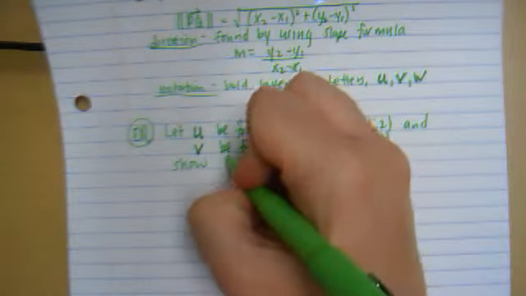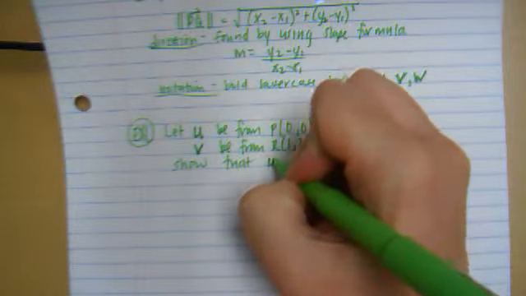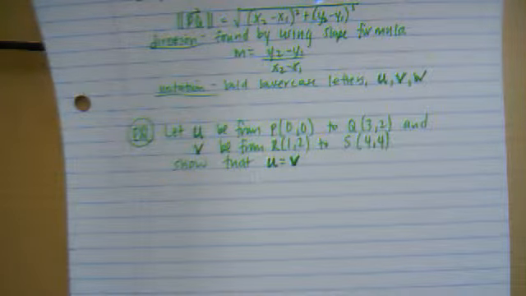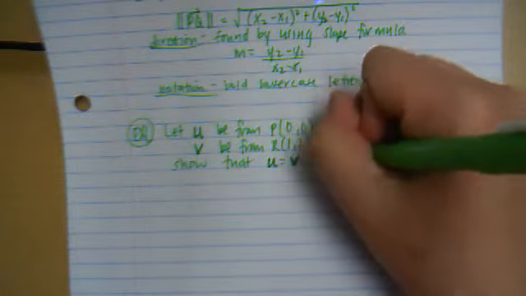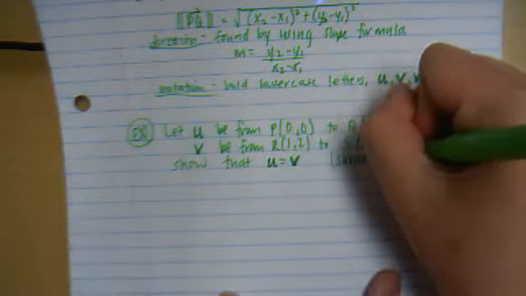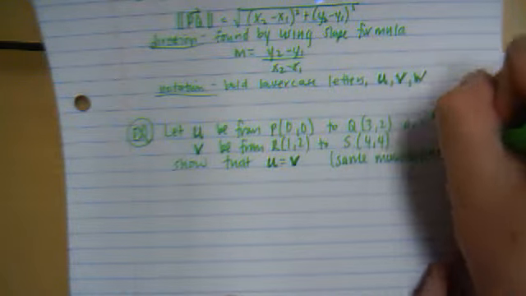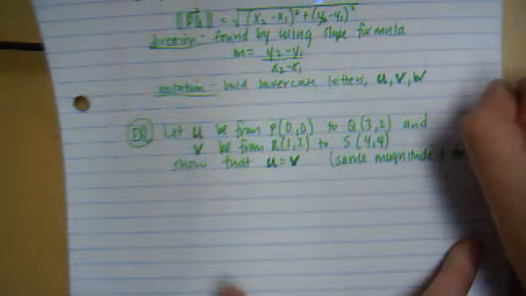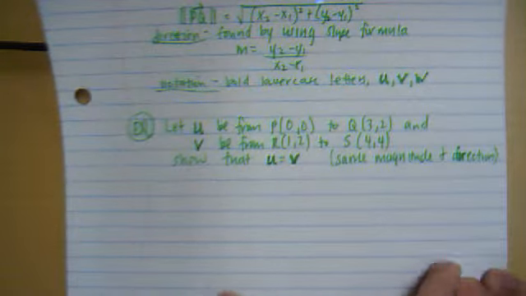And I want to show that these vectors are indeed the same. To do that we need to show that they have the same magnitude and the same direction.